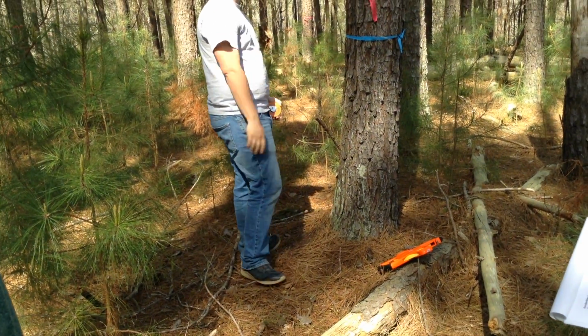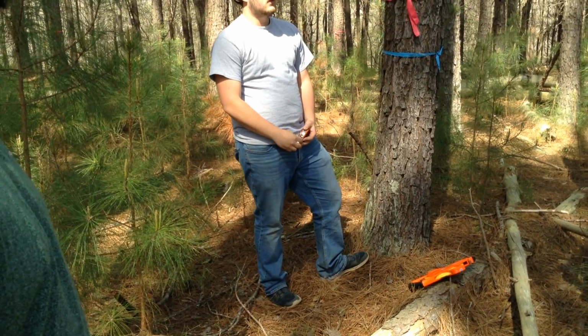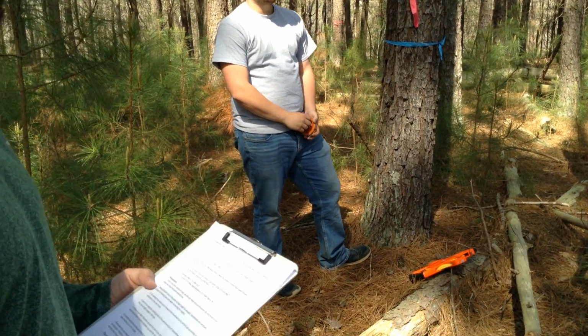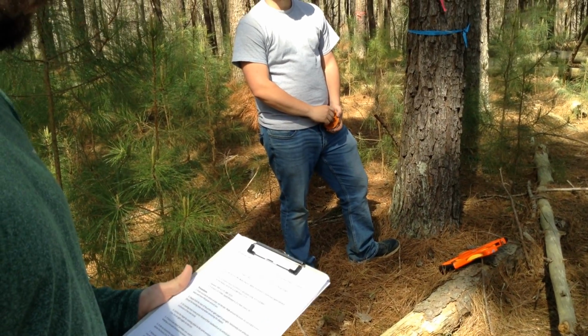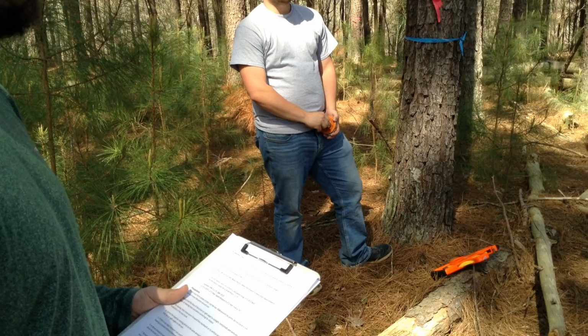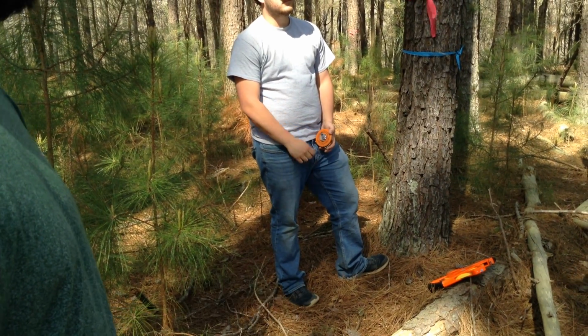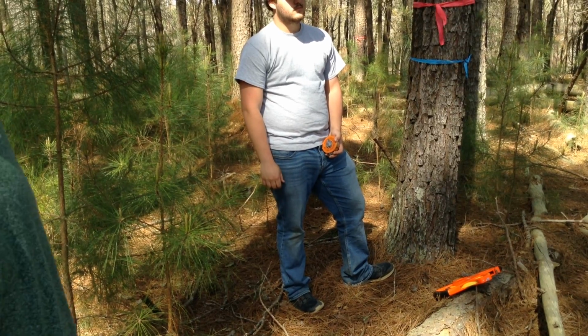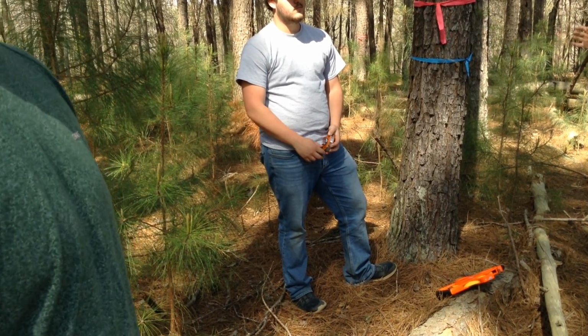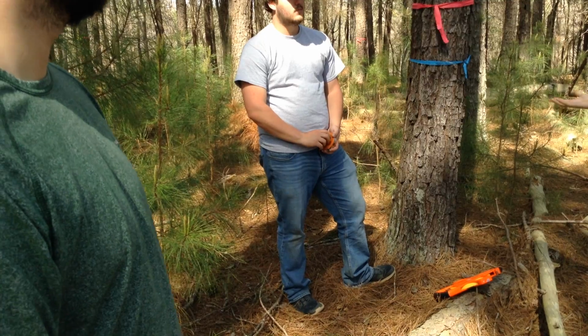Correct. If you look on the second page we gave you where it says borderline trees, the calculation tells you the plot radius factor for a prism 10, which is the little thing we used, is 2.75. That's a constant in all of our equations. You take 2.75 and multiply it by your diameter measurement.